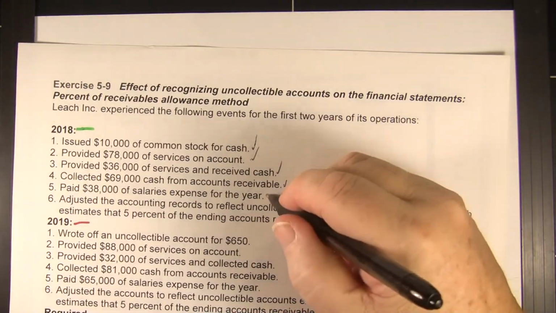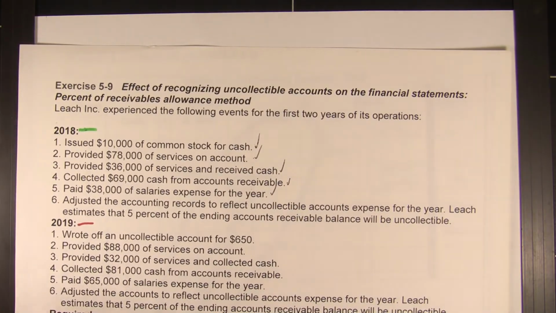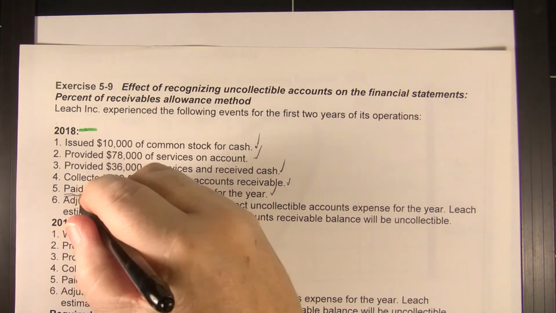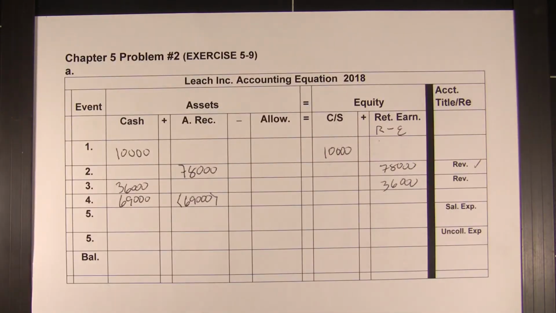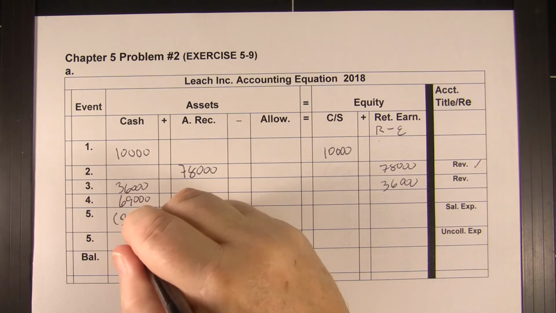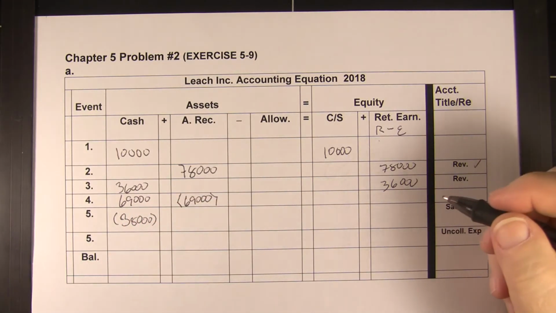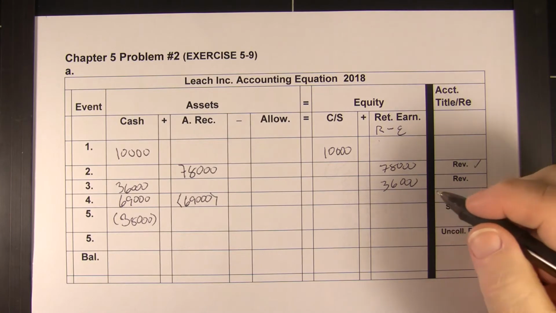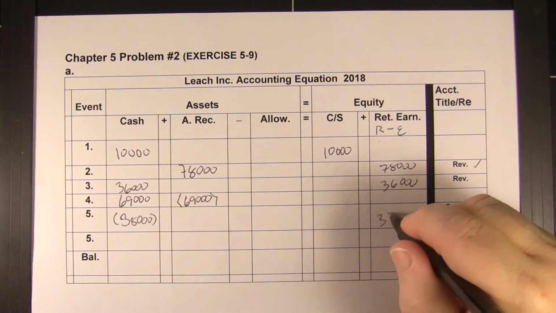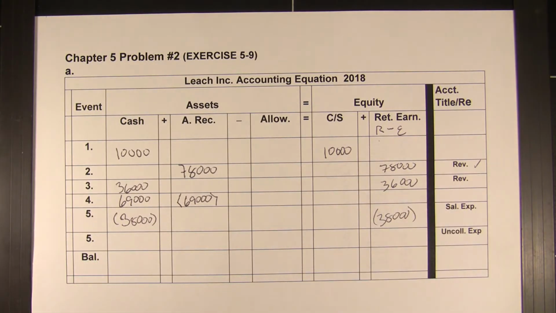Paid $38,000 worth of salaries for the year. That's an expense. And the magic word there, paid, cash out. Paid $38,000. And that's cash out, and that's an expense. Revenue minus expense, retained earnings.